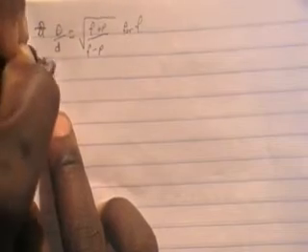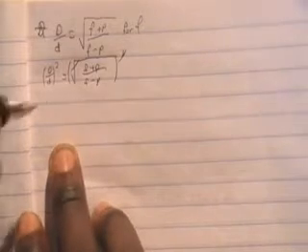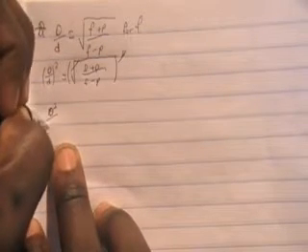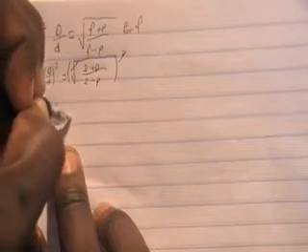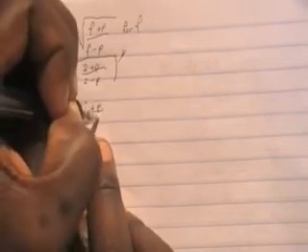The first step is to get rid of the square root, so we square both sides, and this becomes capital D over small d squared, both sides squared, (f plus p) divided by (f minus p), and this side is squared as well, so the square root goes. So what you have now is capital D squared divided by small d squared is equal to (f plus p) divided by (f minus p).